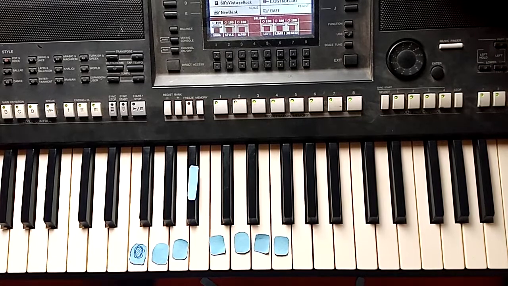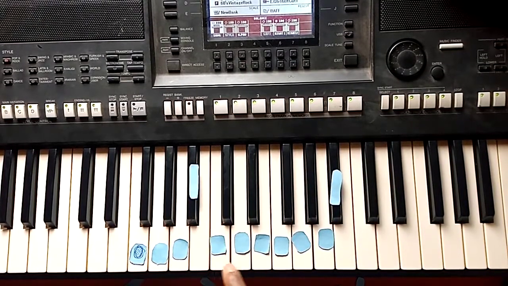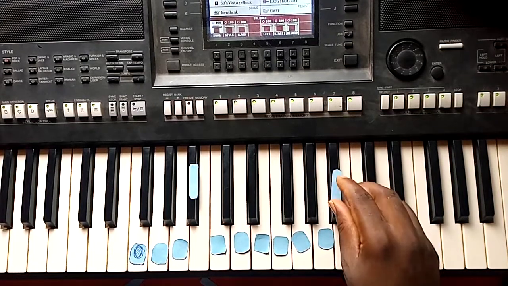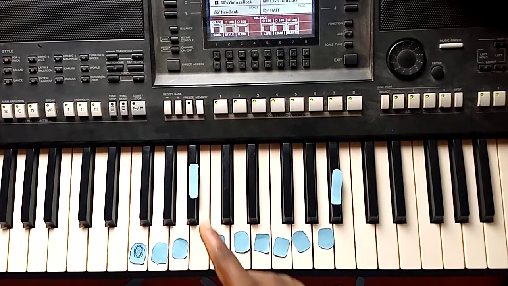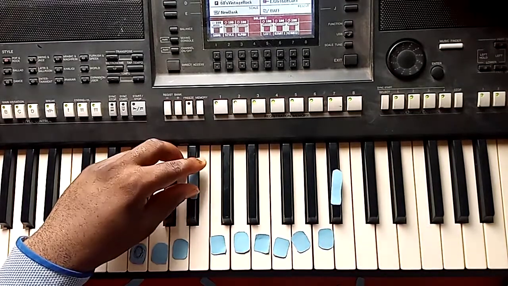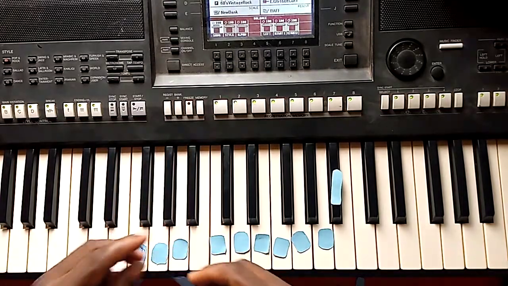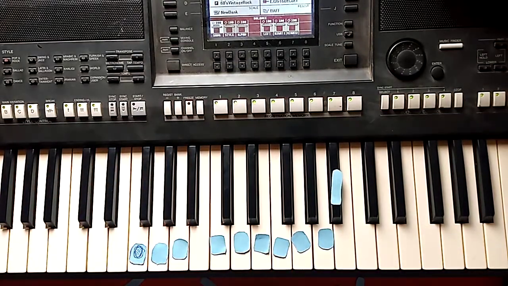So the pattern you want to form in your brain when you are talking about F will be something like this. So something like this going up. Depends on how you imagine it. You think about it. That's for that.